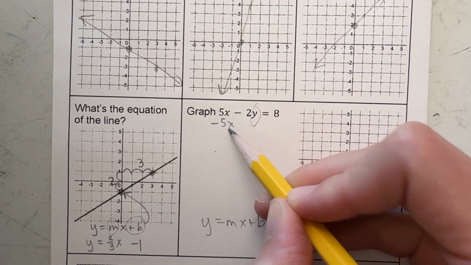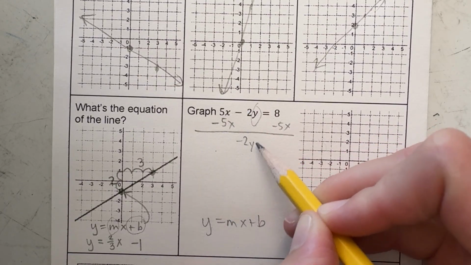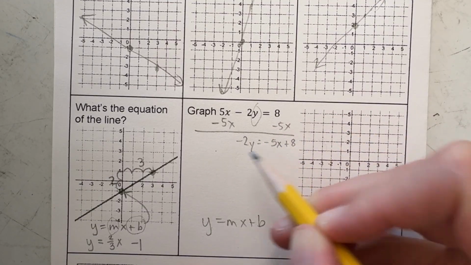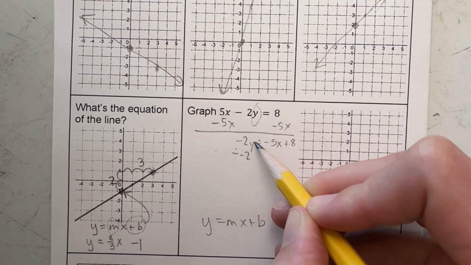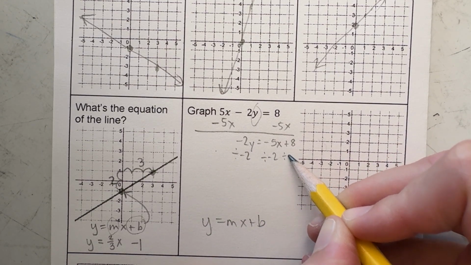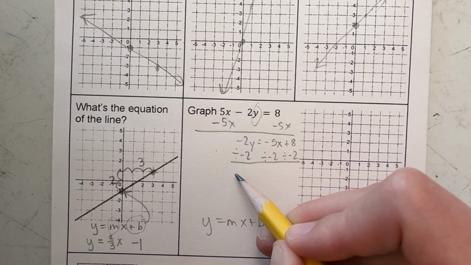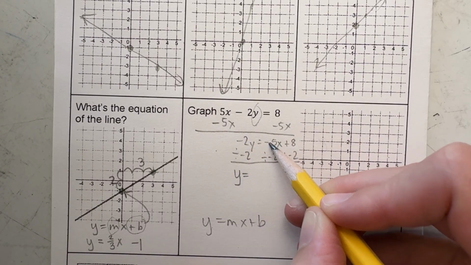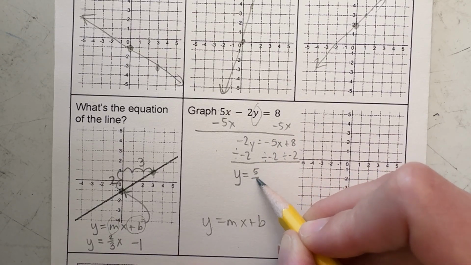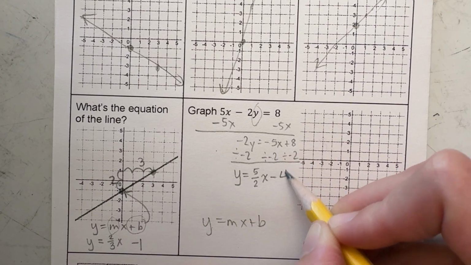So I would start by subtracting 5x from both sides. That would be -2y equals, look, this would be -5x plus 8. Now, I would divide by -2. Why? Because look, I'm trying to get y by itself. That's what I want. I want y to be by itself. So I'm just solving just the way I would solve an equation. Y is being multiplied by -2. I'm dividing. This is a negative divided by negative. That's a positive. 5/2 would give me a decimal. We don't like decimal slopes. We're just going to leave it as a fraction. And 8 divided by -2 is -4.